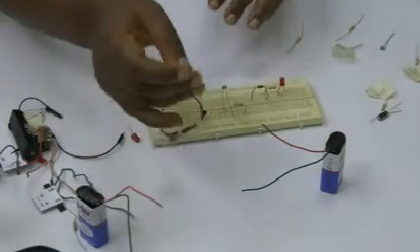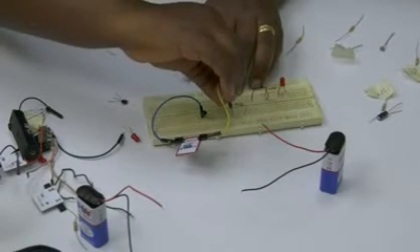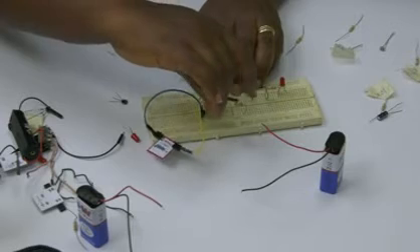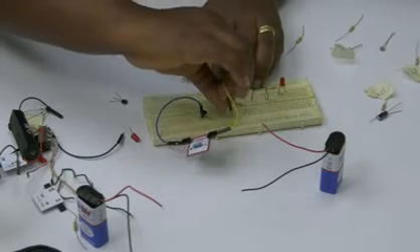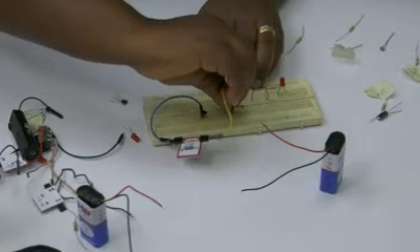One end of the resistor goes into the middle of the series arrangement of the resistor and the light dependent resistor.